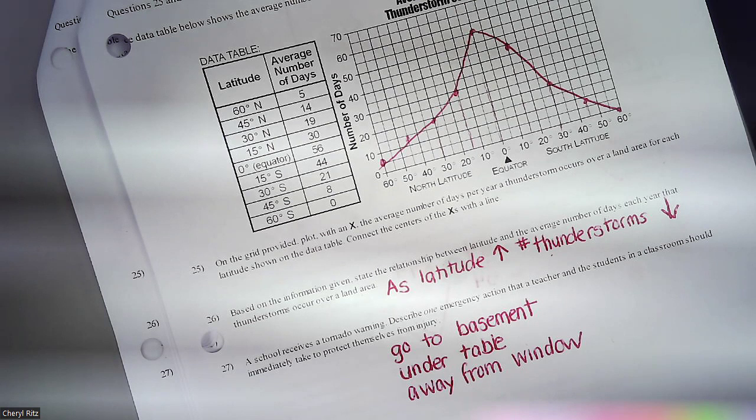Basement is a great option for a tornado. Interior room is a great option. Go under a table. But if this was about an earthquake, which is an option, don't go in the basement. Okay, because then your whole house is going to fall on you.